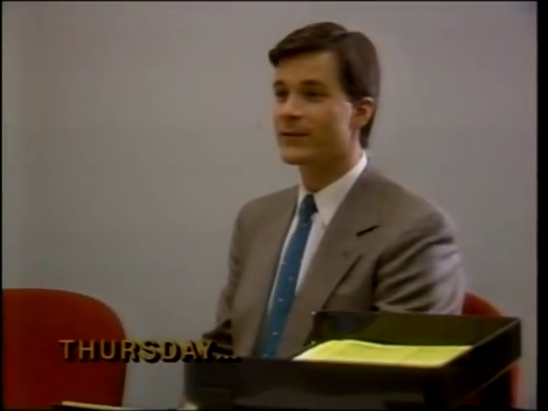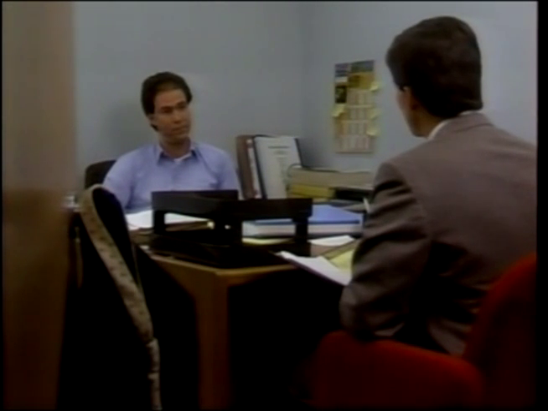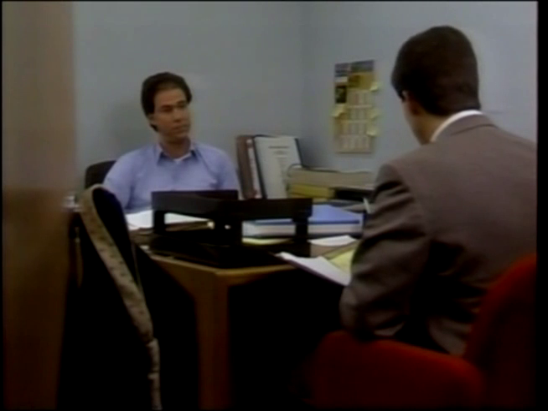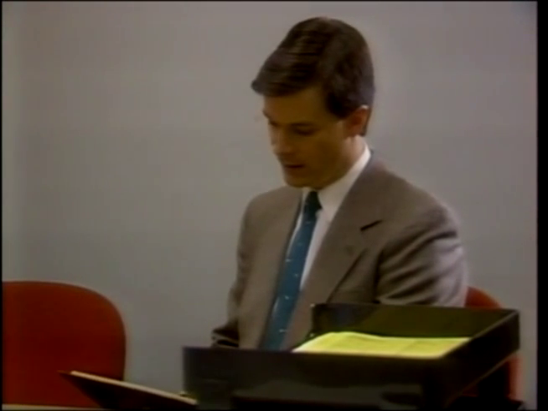Okay, let me make sure I've got this right. You have 2 minis, 25 PCs, all networked. That's right. You have online processing for major applications, and all your software is packaged except for payroll, which is done by an outside service. You got it. Good. Well, I think that's all I need on the EDP environment, but I do have one more question.